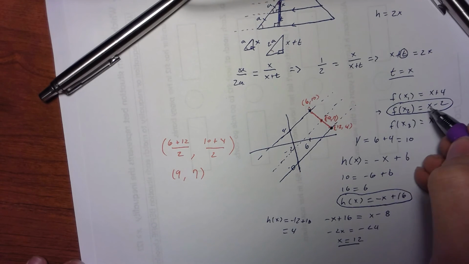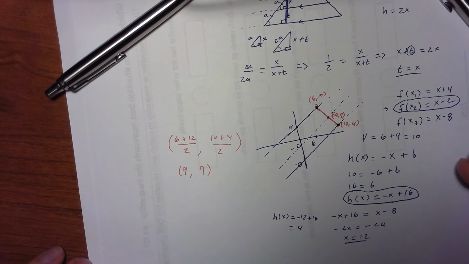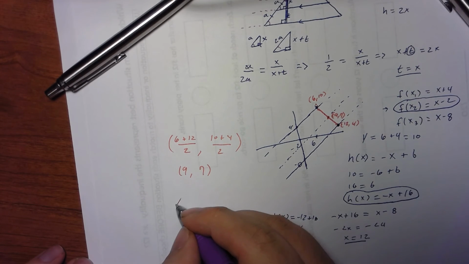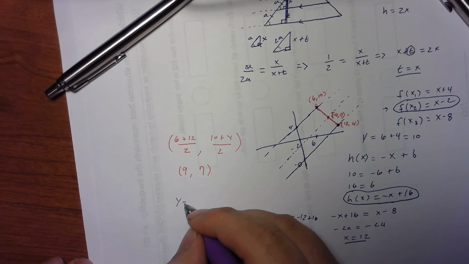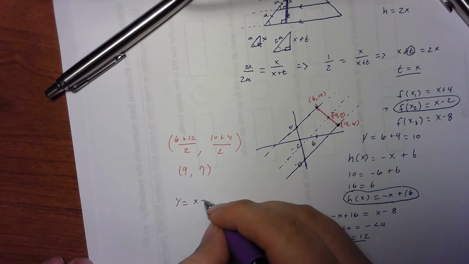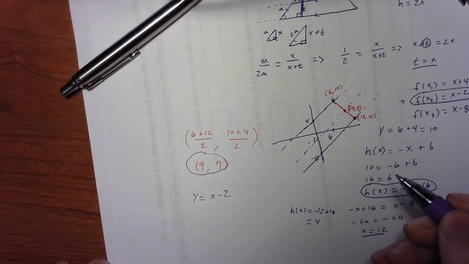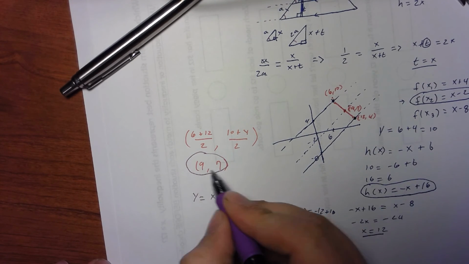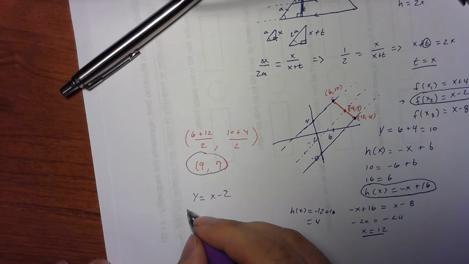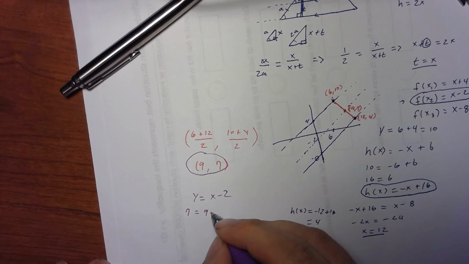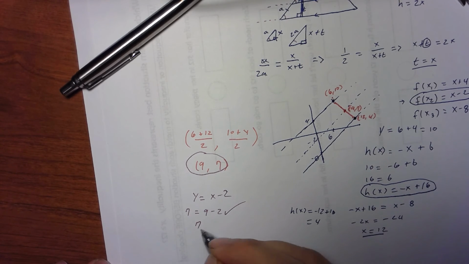The equation that I circled here for a midsegment, I'll write it using the y variable: y equals x minus 2. We need to check that this point is on that line. So you plug in your x and your y. I get 7 is equal to 9 minus 2. It's correct. 9 minus 2 is 7.